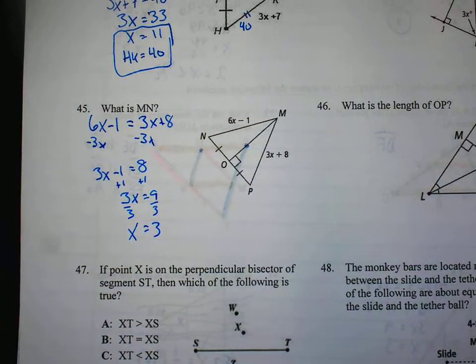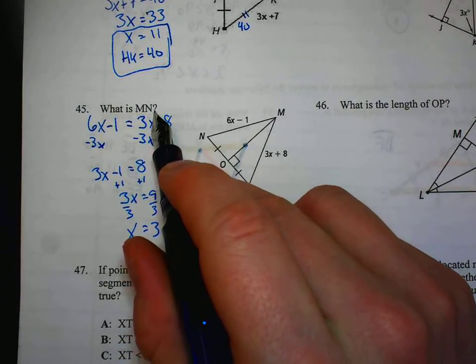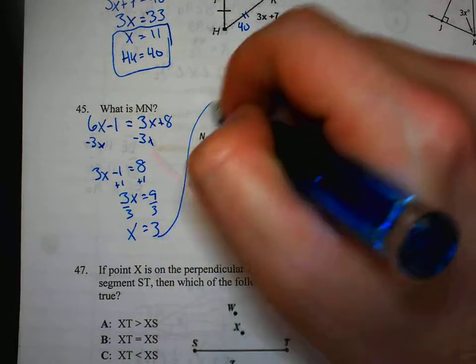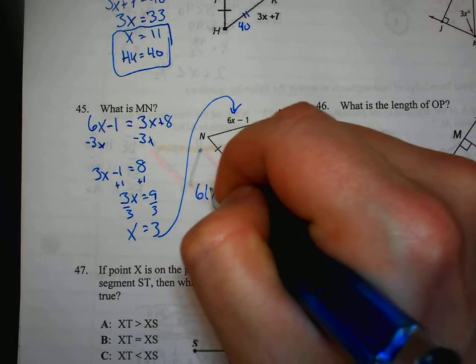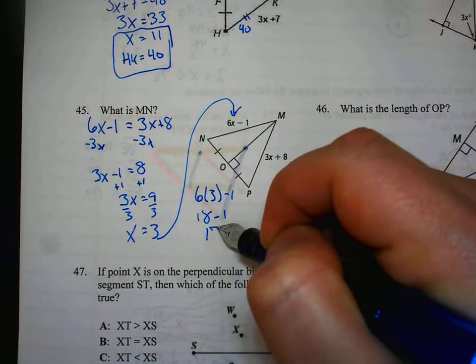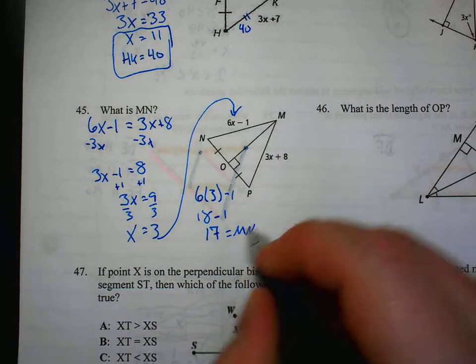The question did not ask me to find x. The question said, what is MN? So I need to take this value of x, and I need to plug it in for x. That would be 6 times 3 minus 1. 18 minus 1 would be 17. So my value for MN is 17.